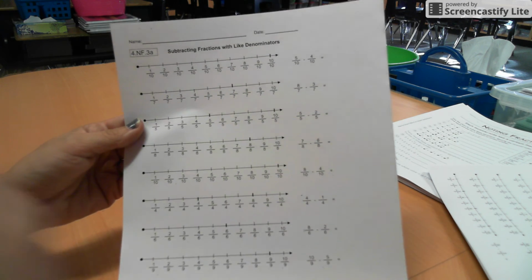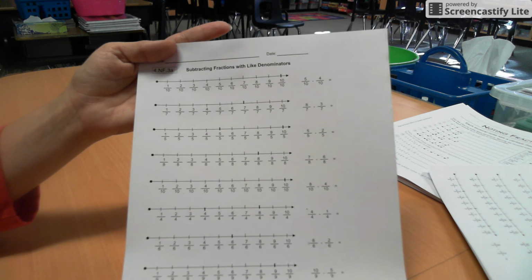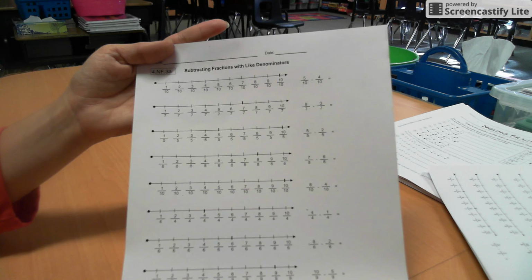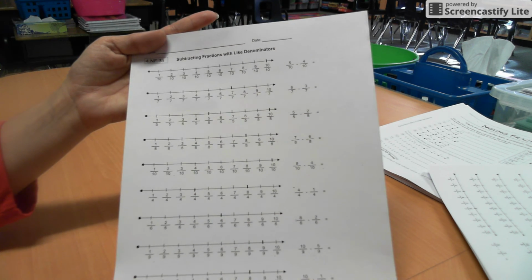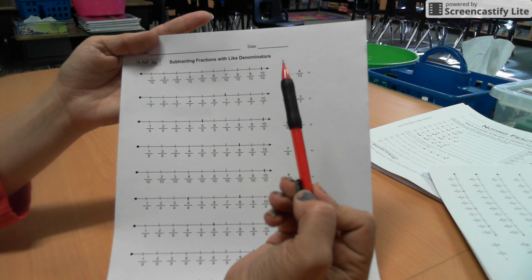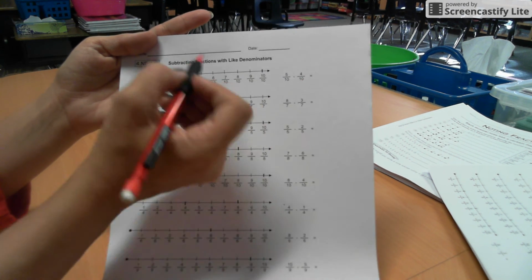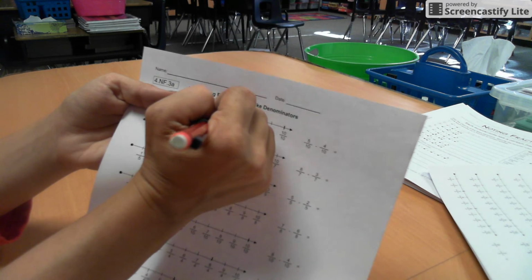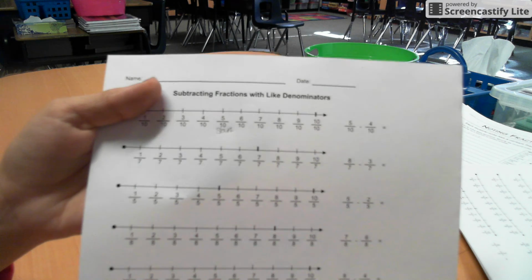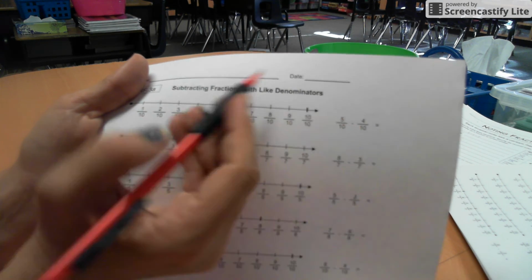All right, so on your subtraction number line sheet, it looks like this. I'm going to go over the first one with you, just like we were doing in the notebook, and then you'll finish the rest. So I want to go ahead and look at the first one. My number sentence is out here. I have 5 tenths minus 4 tenths. So I'm going to start at 5 tenths. I'm just going to go ahead and put start under it. Now I'm going to subtract 4 tenths.